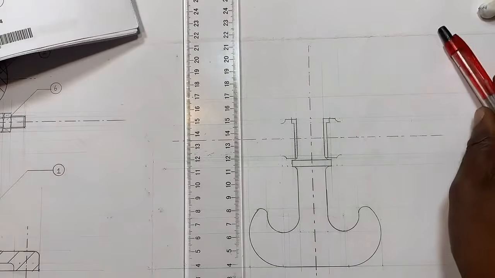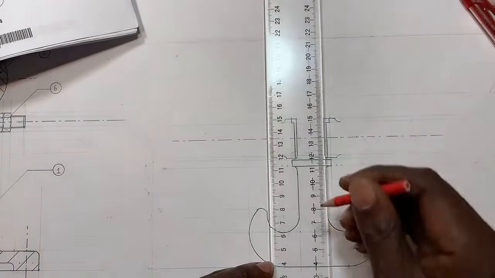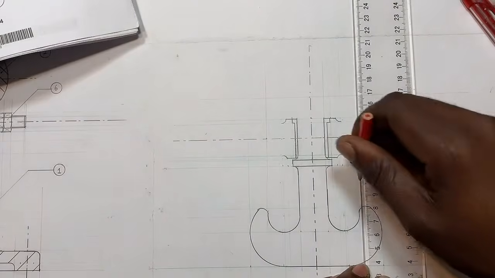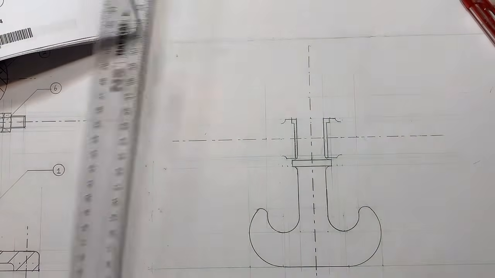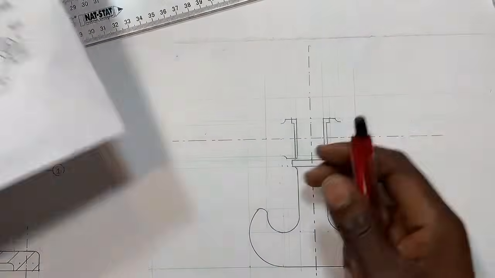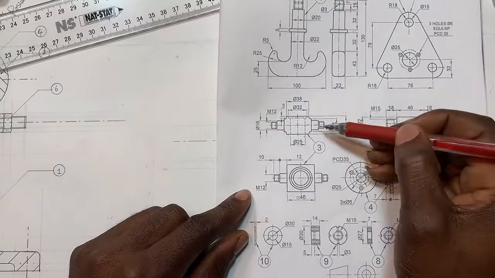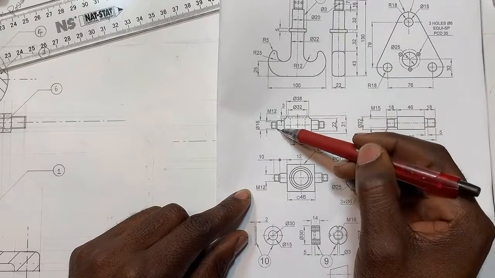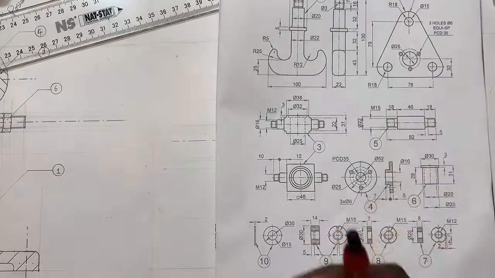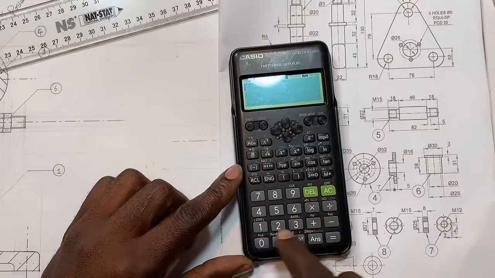Okay. After that, I can have a vertical constructional line, vertical constructional line for now. And then, what is its thickness? Check the thickness of it. How much is it? It is 16. From here till here, diameter 16, which means 16 divided by 2, you get 8, isn't it?